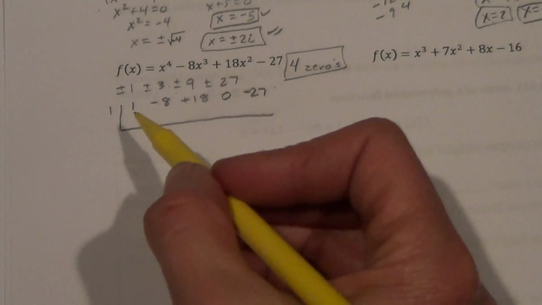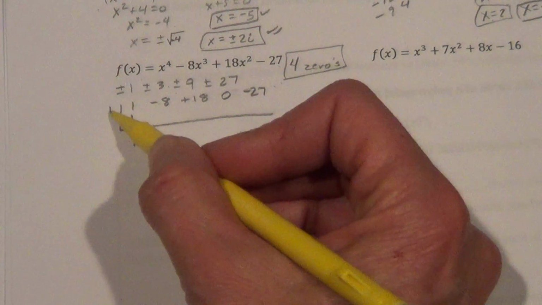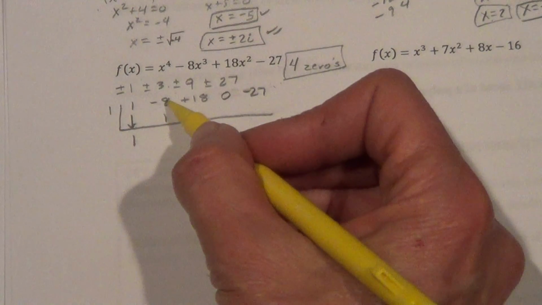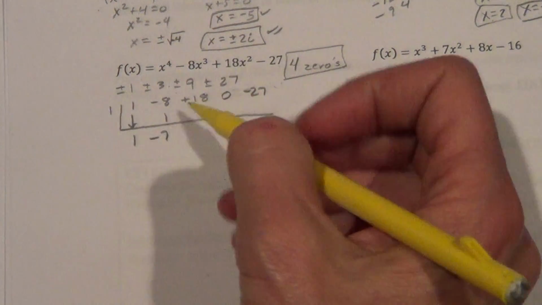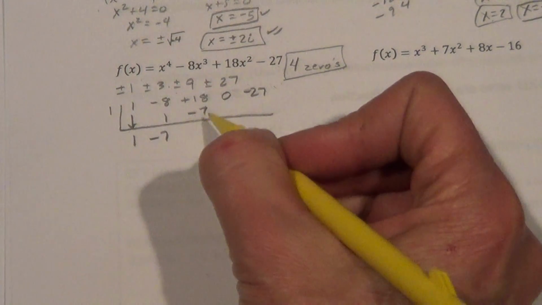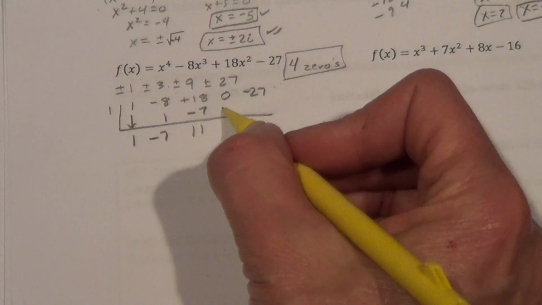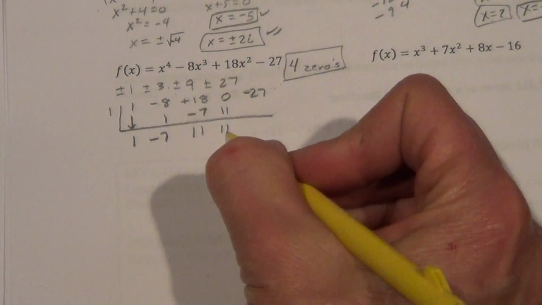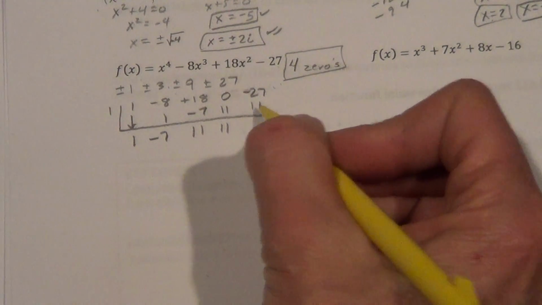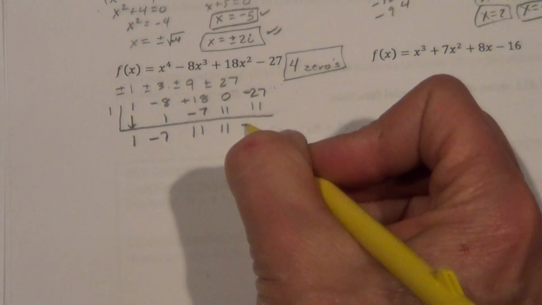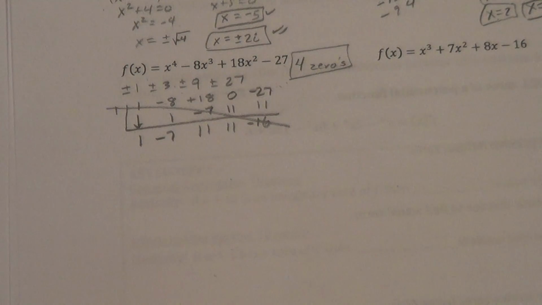So now we say 1 goes into 1, or not into 1, I'm sorry. We drop down the 1. Now 1 times 1 is 1. Negative 8 plus 1 is negative 7. 1 times negative 7 is negative 7. 18 minus 7 is 11. 11 times 1 is 11. 11 and 0 is 11. 1 times 11, and we see that we have a remainder. So positive 1 is not a factor.